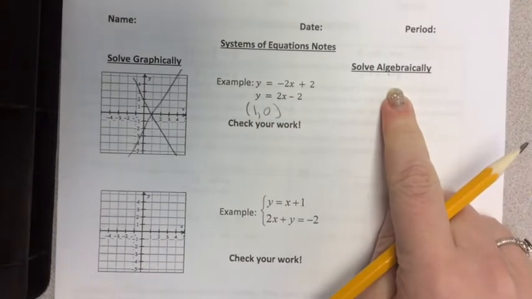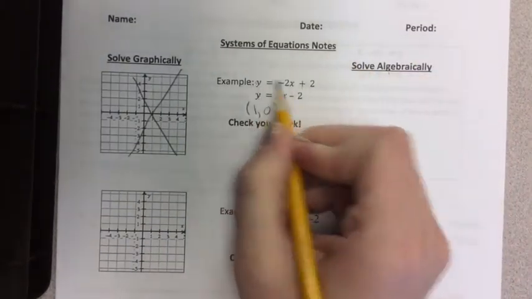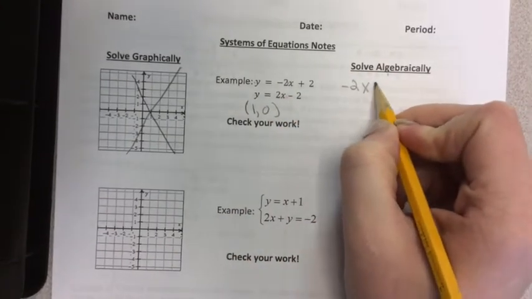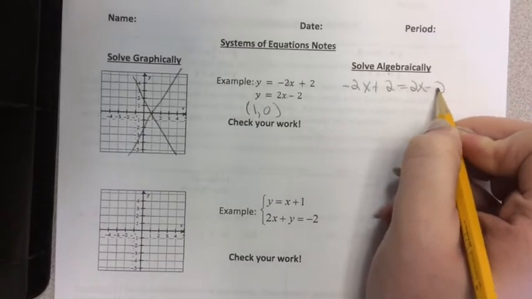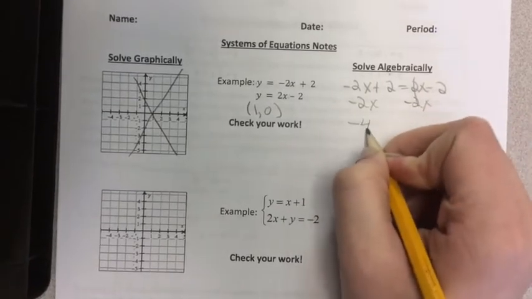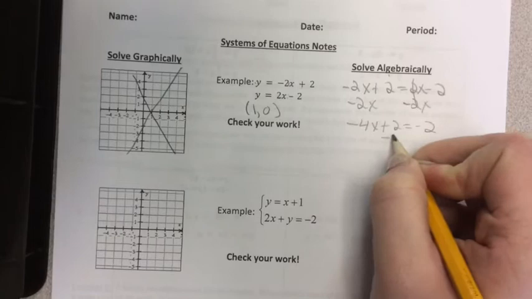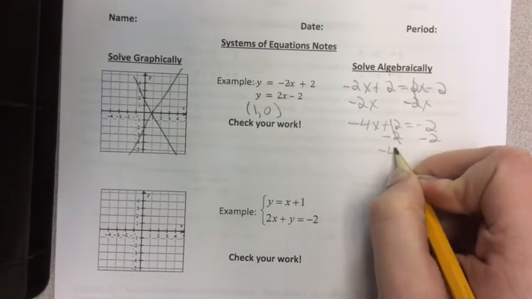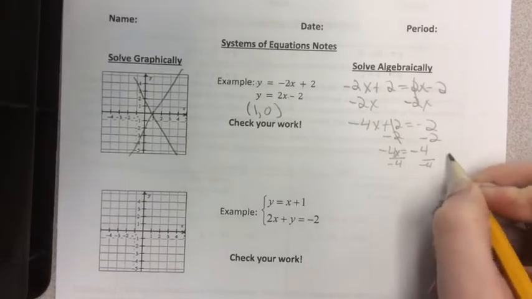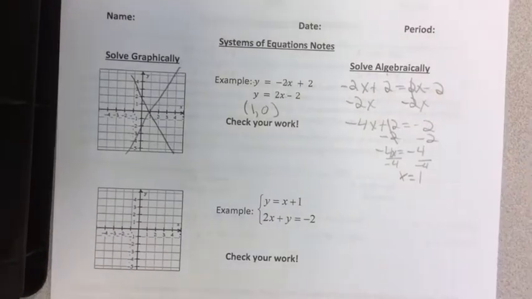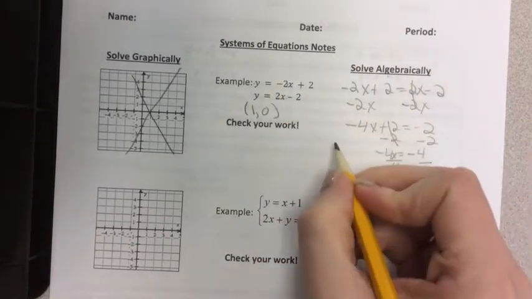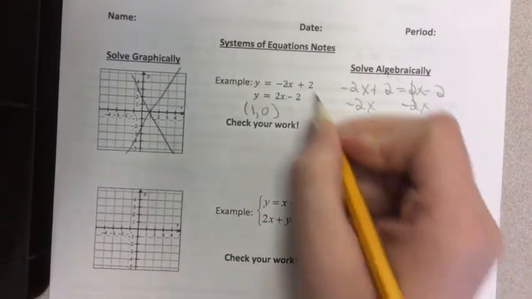Now let's learn how to solve it algebraically. So since this is equal to y and this is equal to y, that means these two are equal to each other. Okay, so now I'm going to solve for x. And I get x equals 1. Now I need to figure out what y is equal to. I need both. So I'm going to substitute this back into one of my equations. And it doesn't matter which one I do.